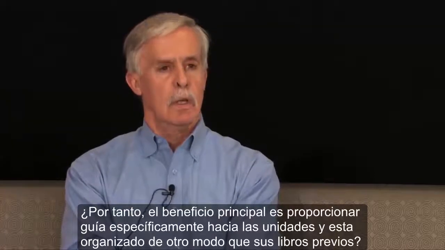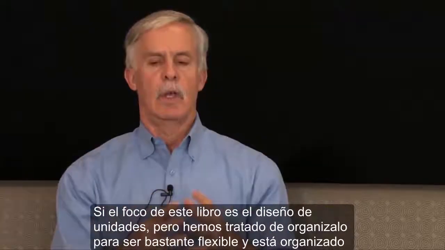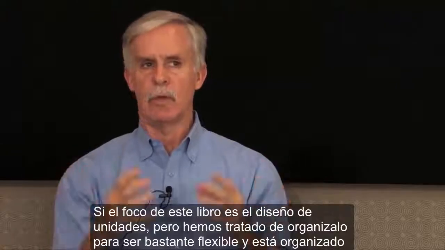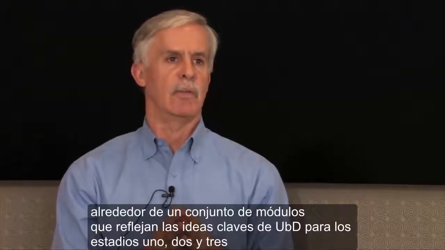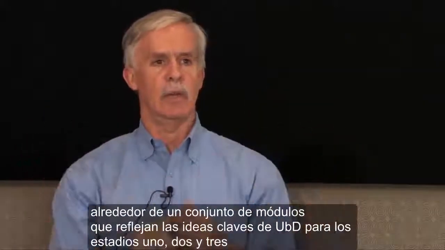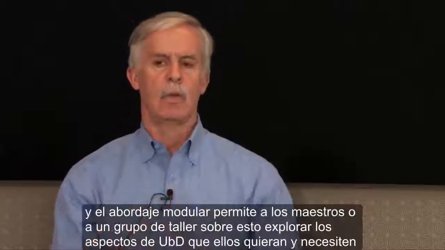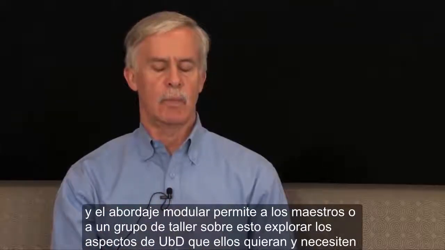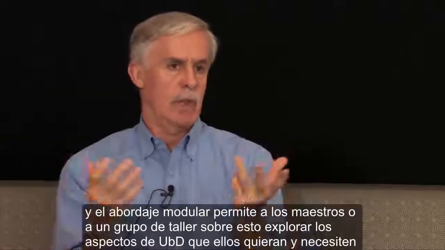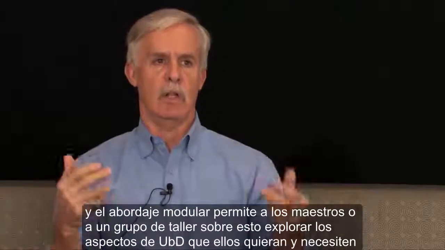your previous books? Yes, the focus of this new book is on unit design, but we've tried to organize the book to be quite flexible, and it's organized around a set of modules reflecting the key ideas of UBD for stage 1, 2, and 3. And the modular approach allows teachers, or a workshop group for that matter, to explore the aspects of Understanding by Design that they want and need.